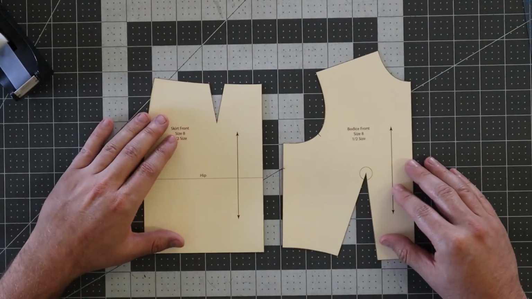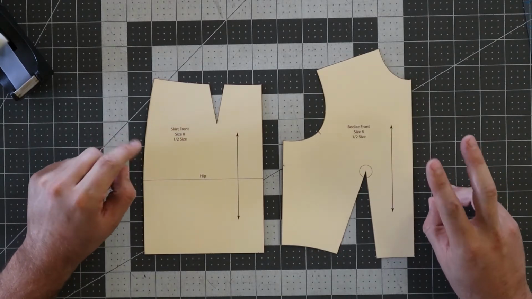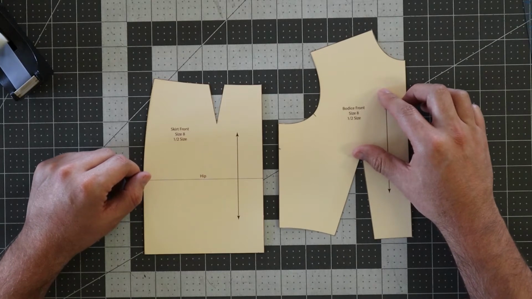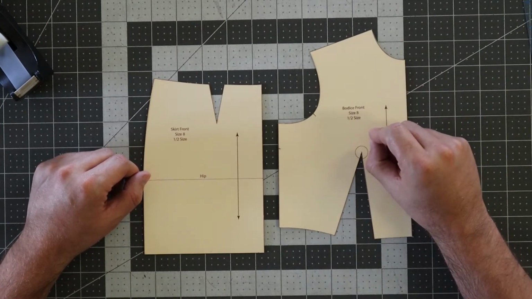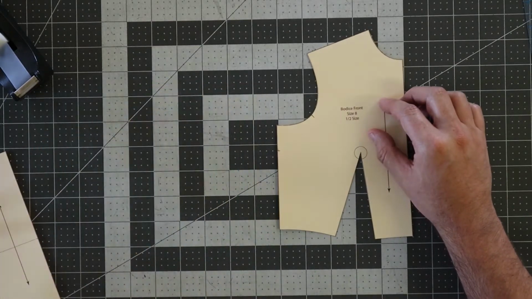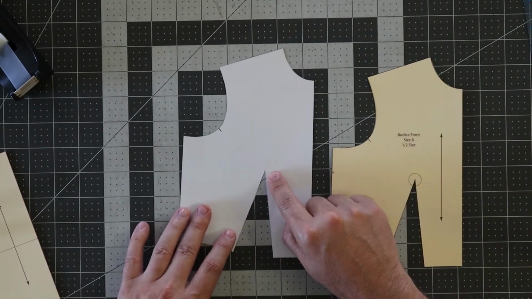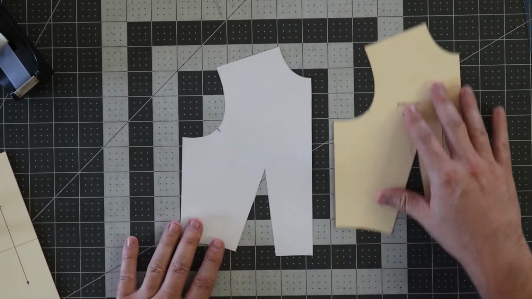First thing I will show is that you have two options to do the bodice front. You can do a pivot method to move a dart, or you can do a slash and spread method. So I'll show you the slash and spread method first, and then I will show you the pivot method. So for the slash and spread method, you're going to need to transfer over the bodice front to another piece of paper and cut it out.